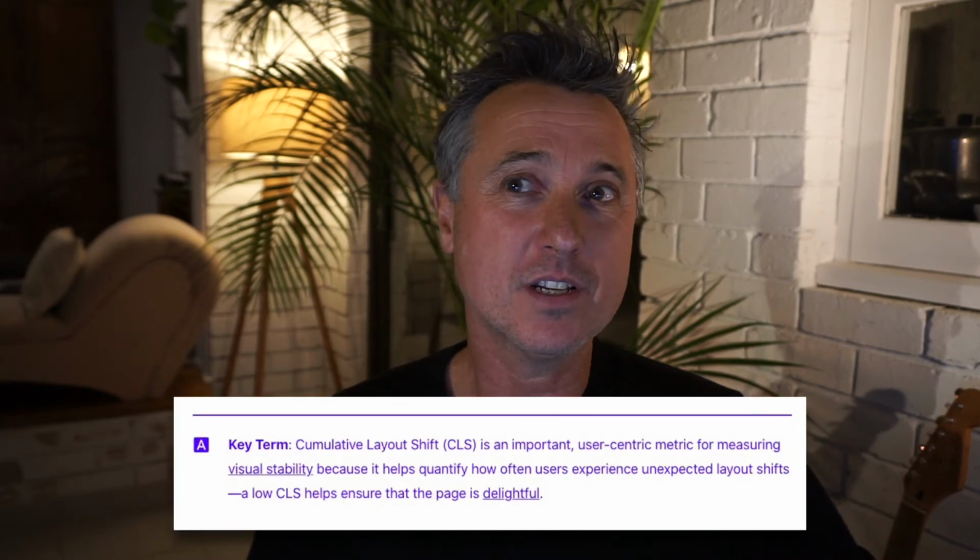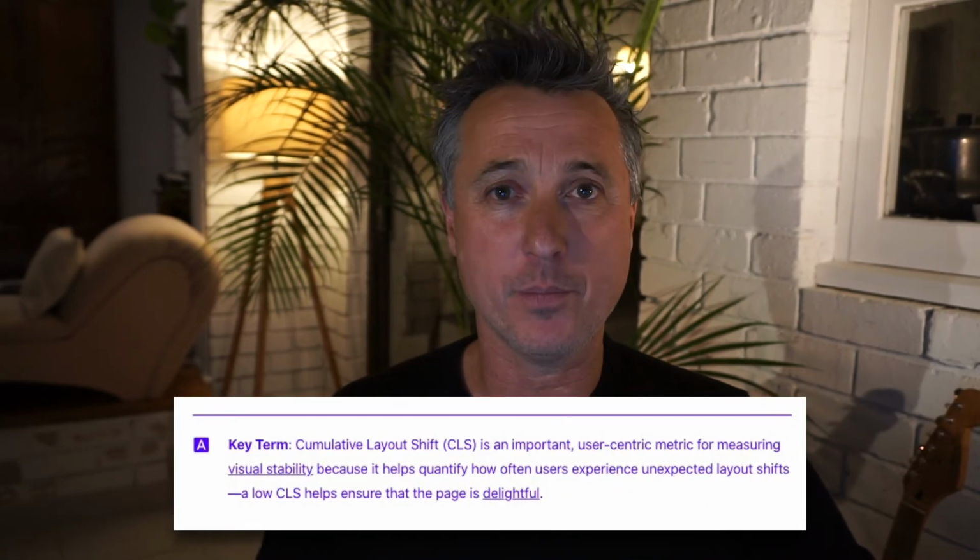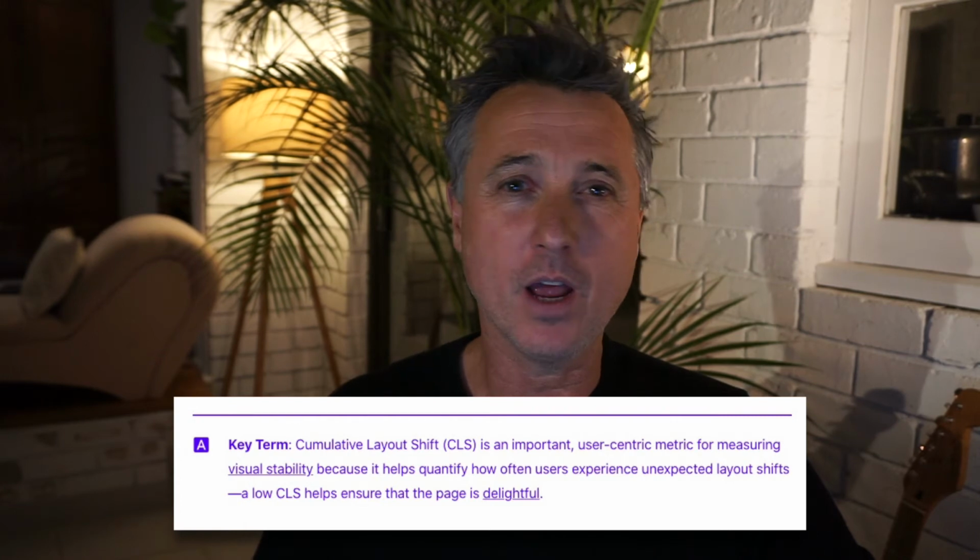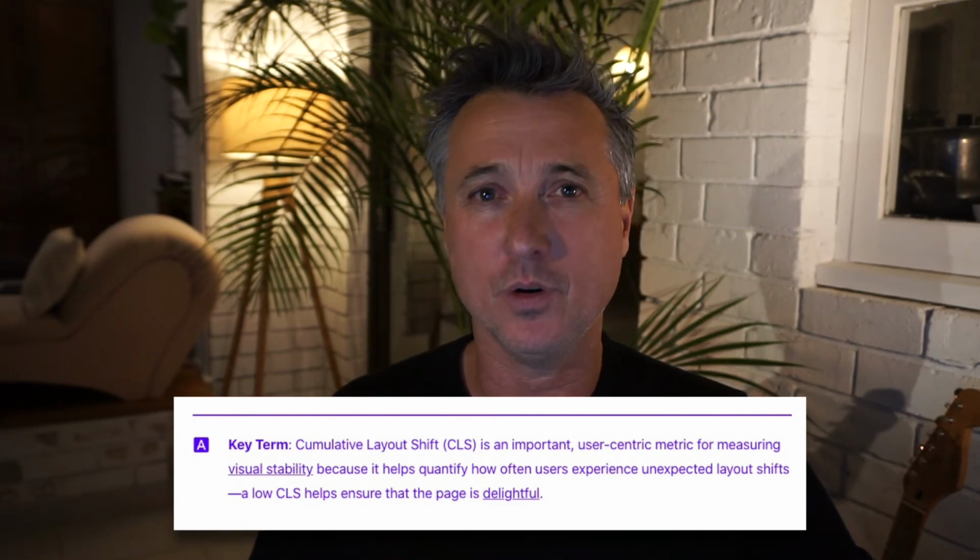The third Core Web Vital metric is Cumulative Layout Shift, or CLS, which is concerned about the visual stability of the page, and more so eliminating annoying shifts or movements in page layouts as elements on the page load.